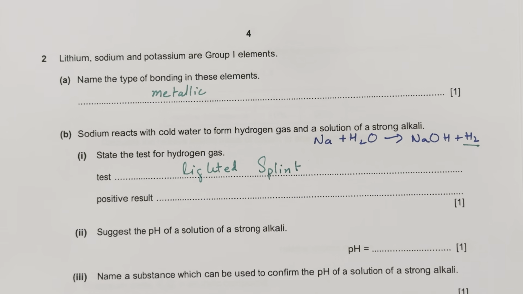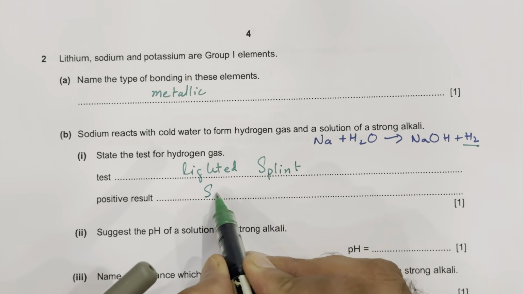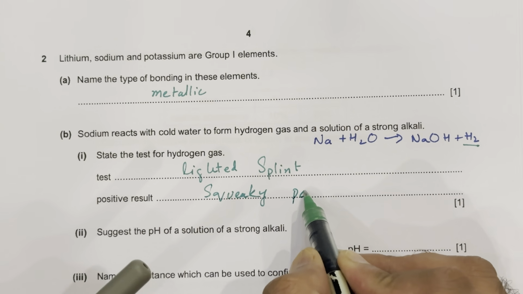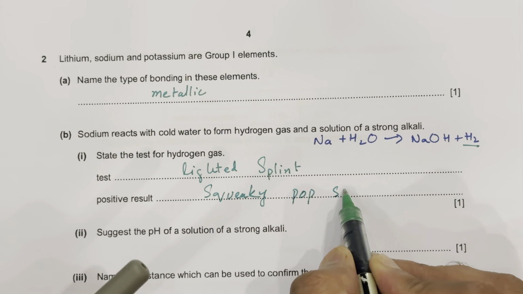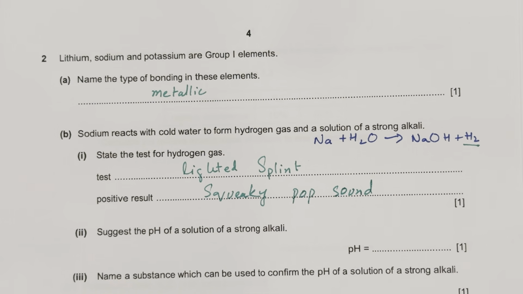Positive result. What would be the positive? It would have a squeaky pop sound. So you will directly identify it by its squeaky pop sound, like that. Okay, moving to: suggest the pH of a solution of a strong alkali.